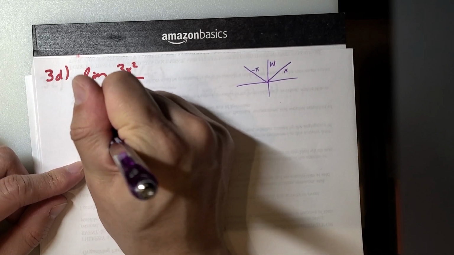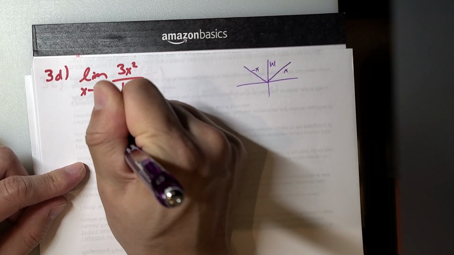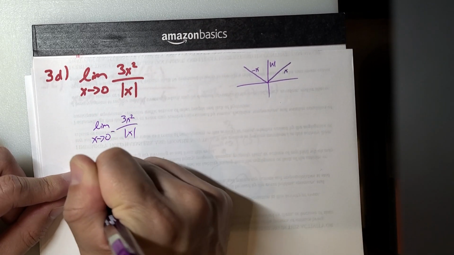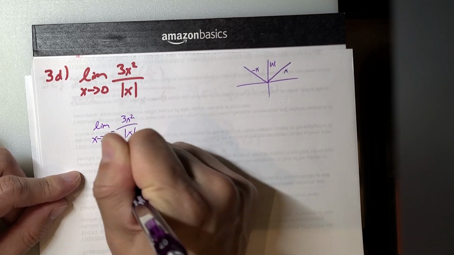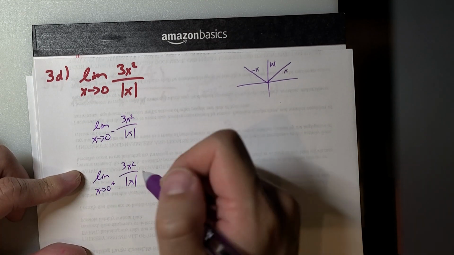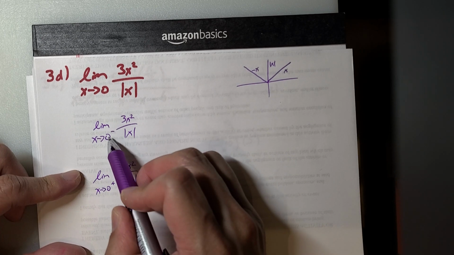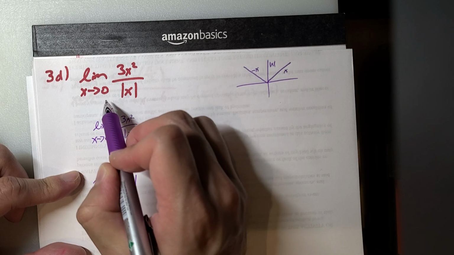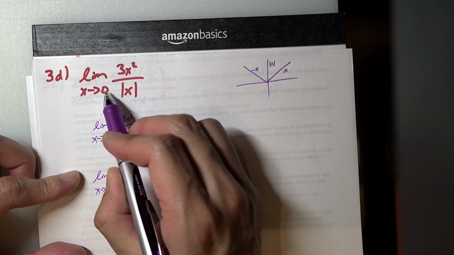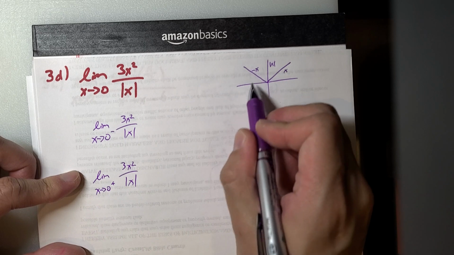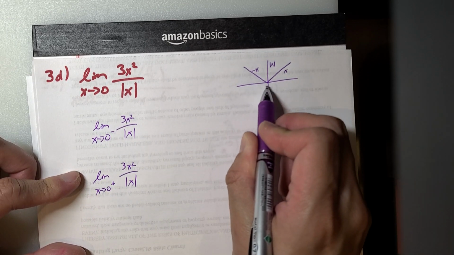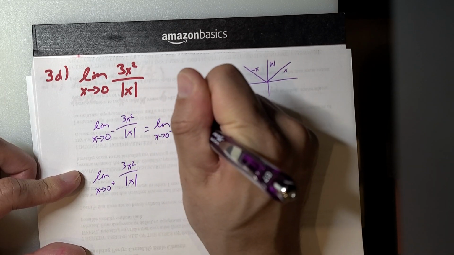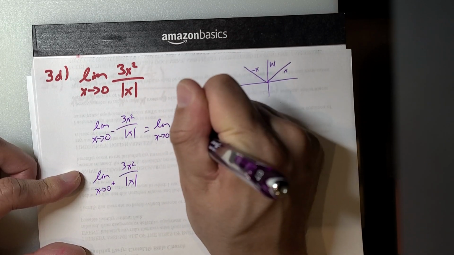So the idea is to break this up into two limits. Limit as x approaches 0 from the left, and then limit as x approaches 0 from the right. Okay, two limits. Remember, when the limit from the left equals the limit from the right, the two-sided limit exists. So as I said, when we approach 0 from the left, we're on this side of the curve, which is minus x, so we can rewrite this as limit x goes to 0 from the left, 3x squared over minus x.